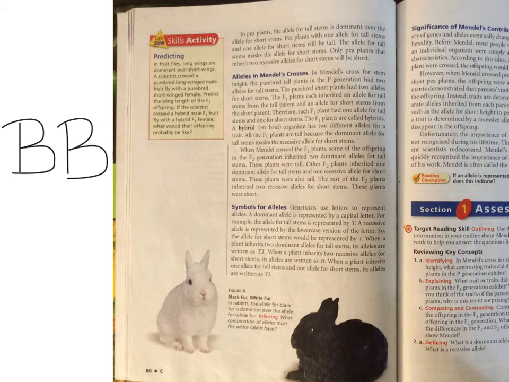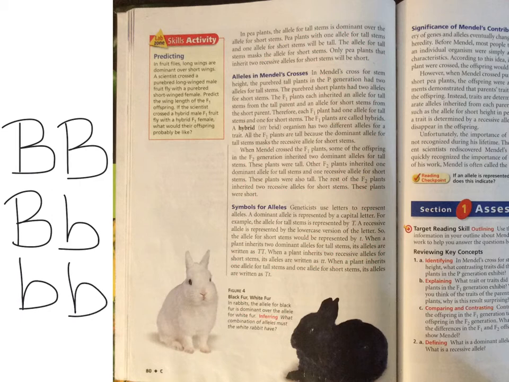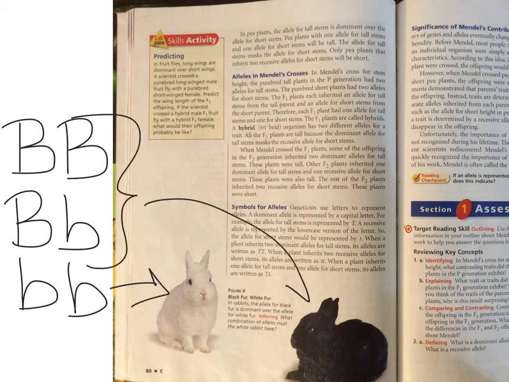We could have an uppercase and a lowercase, where the lowercase b would be a recessive trait, which would not produce black, but white fur. And then we could have two recessive alleles, which would produce the white fur bunny. So these first three produce the black fur bunny.